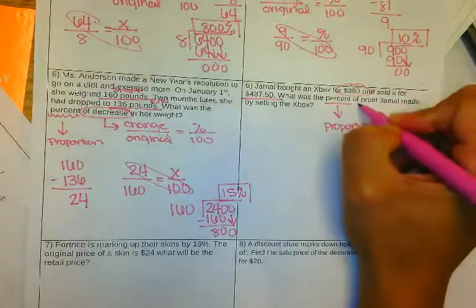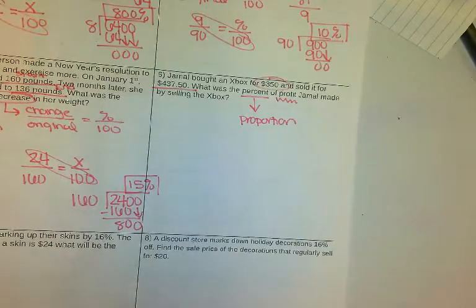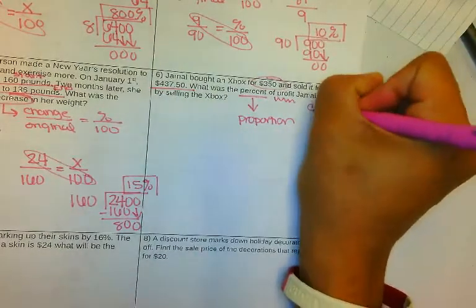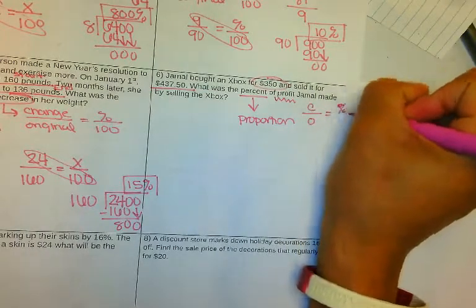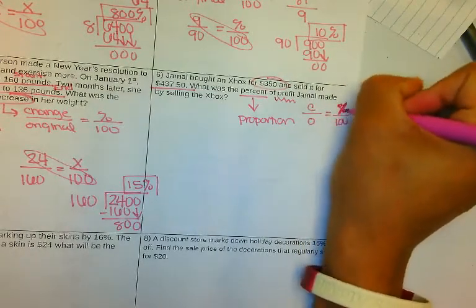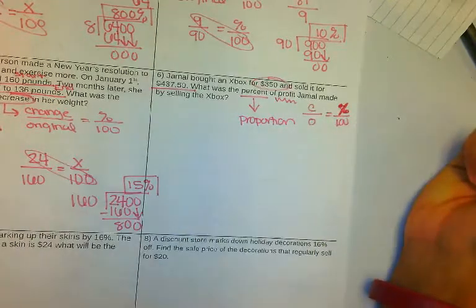And then the word profit, which was one of these that we put over here, is telling me that I'm going to use my change over original equals percent over 100, okay? That's a percent sign. Okay, so go ahead, pause the video, see if you can solve it.